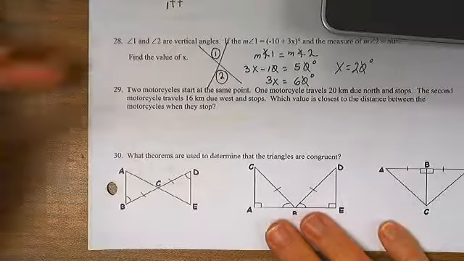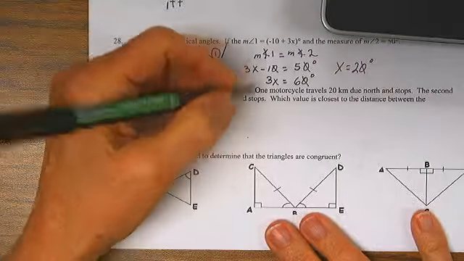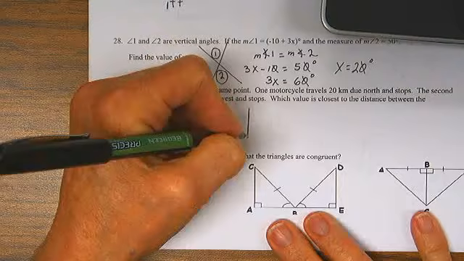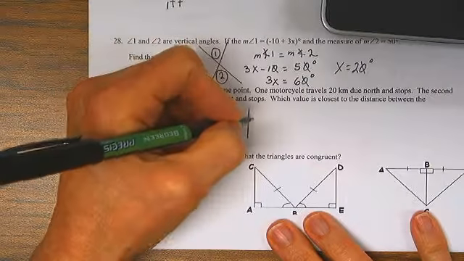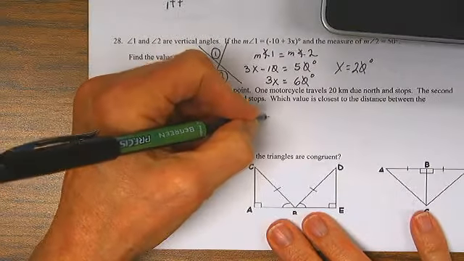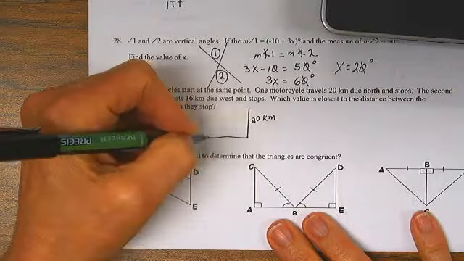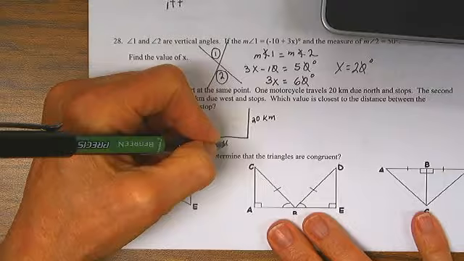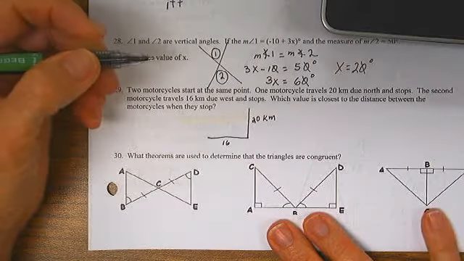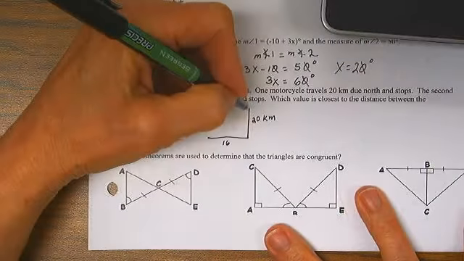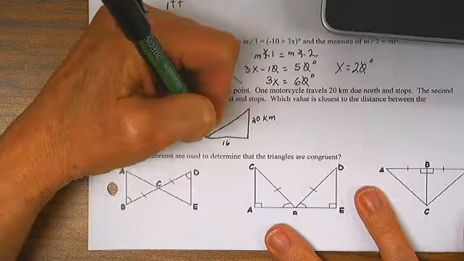29. Two motorcycles start at the same point. One travels 20 kilometers due north and stops. The second travels 16 kilometers due west and stops. What's the distance between them?